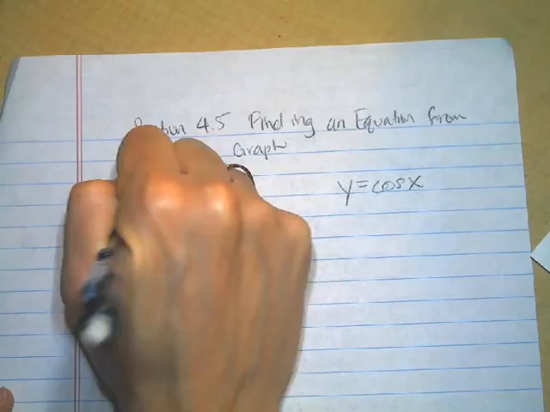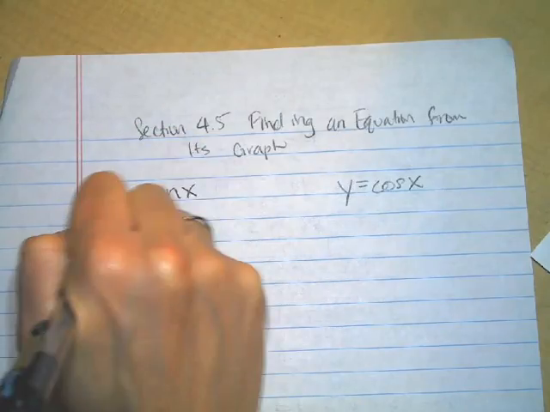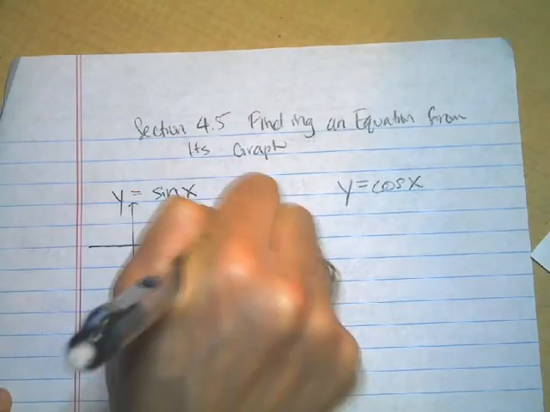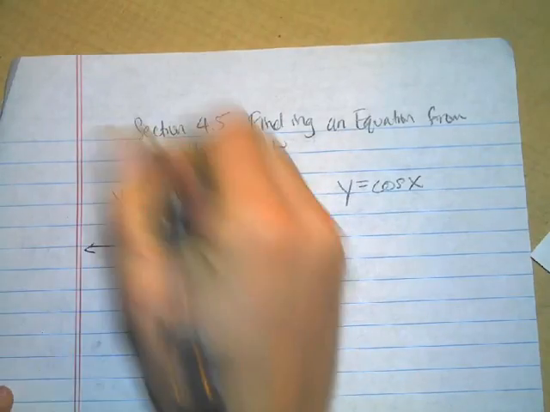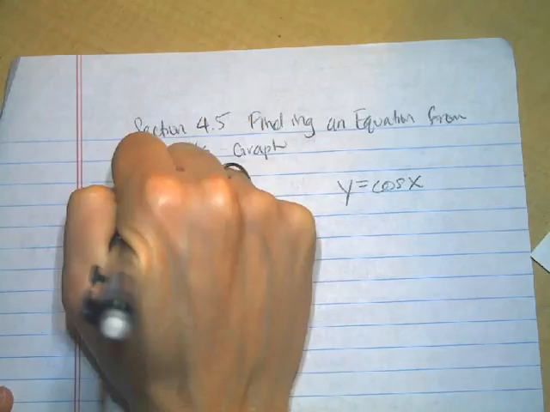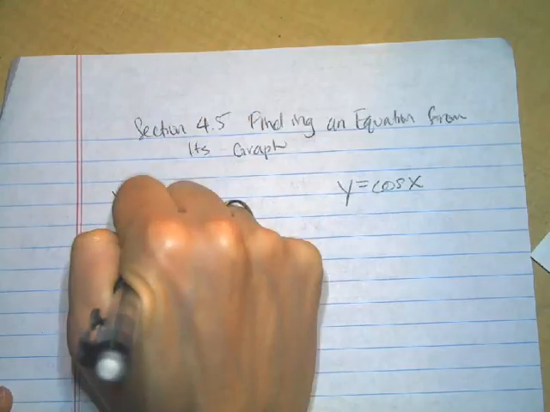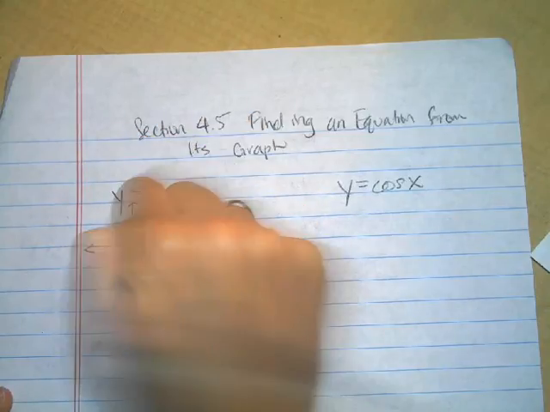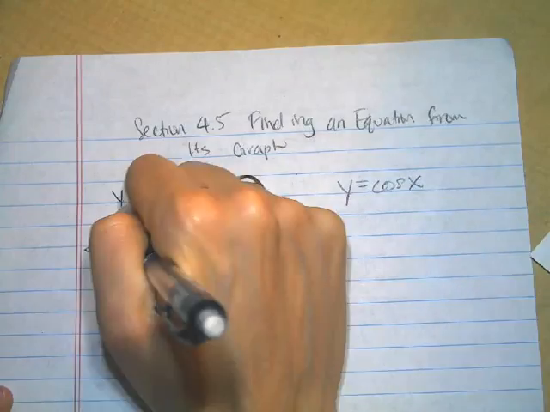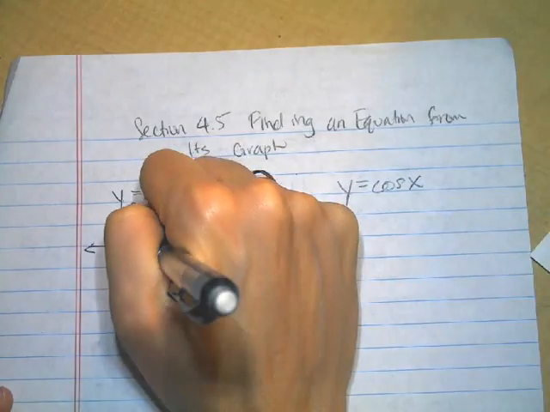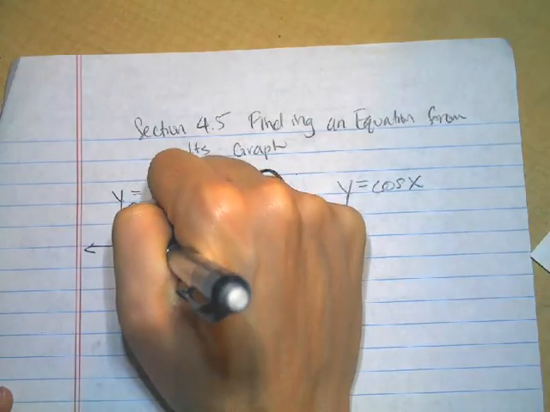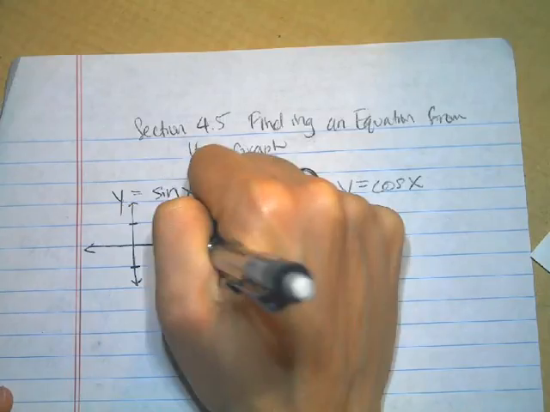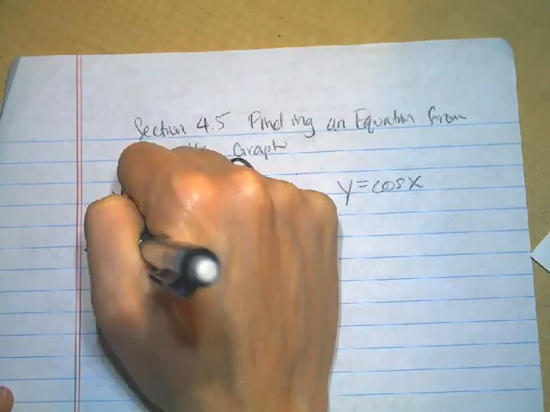So this is a basic sine graph. One cycle starts at 0 and goes where the red is and stops there. Once one cycle is over, you can see it starts to repeat itself. It goes back up, comes down, and back through. What is this meant to graph under 4.5? Finding an equation from its graph.